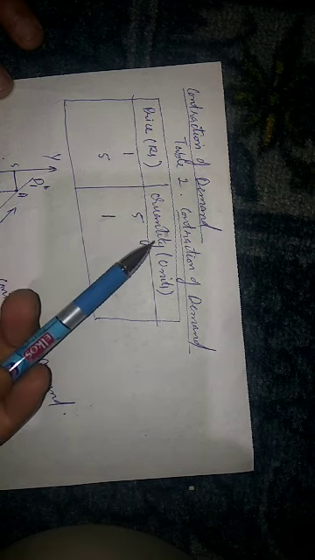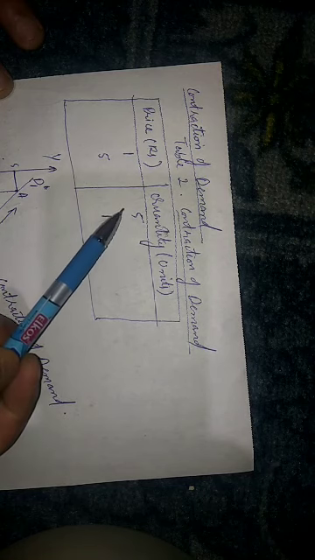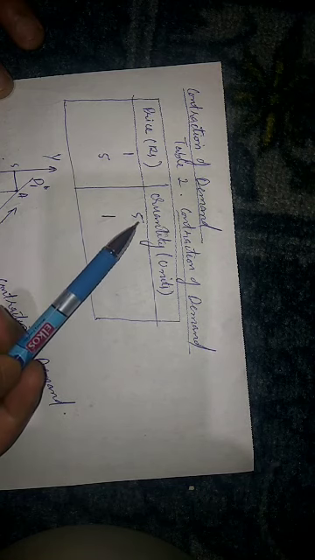What we have learned in this table is that when there is rise in price, there is fall in quantity demanded. When the price rises from 1 to rupees 5, there is fall in quantity demanded from 5 units to 1 unit. So this is called contraction of demand, right?